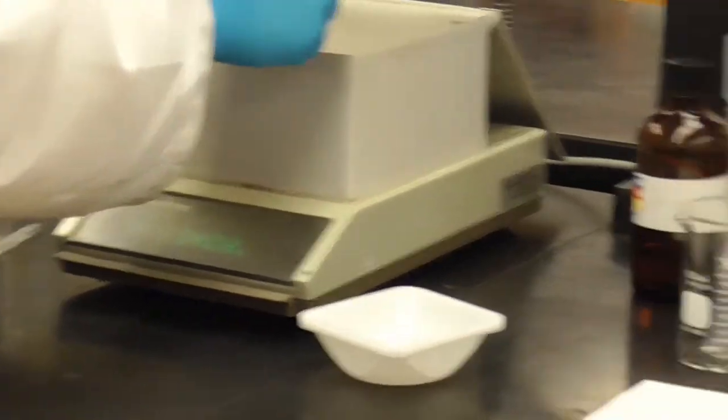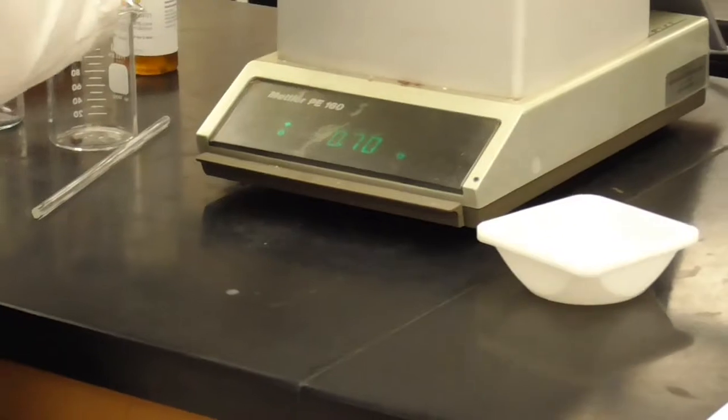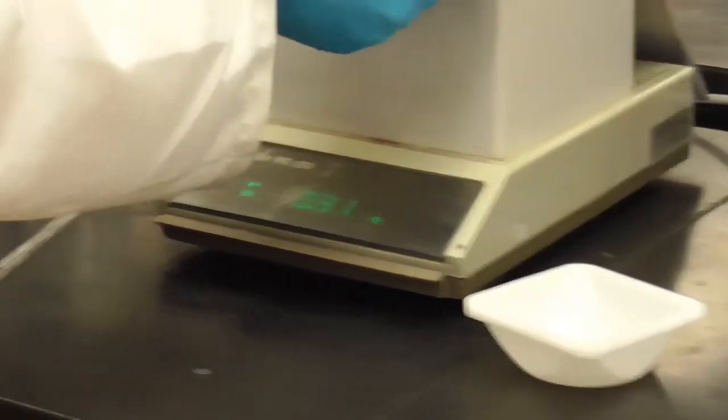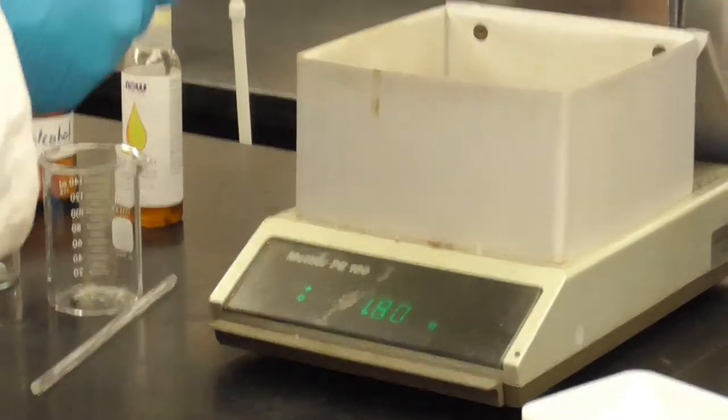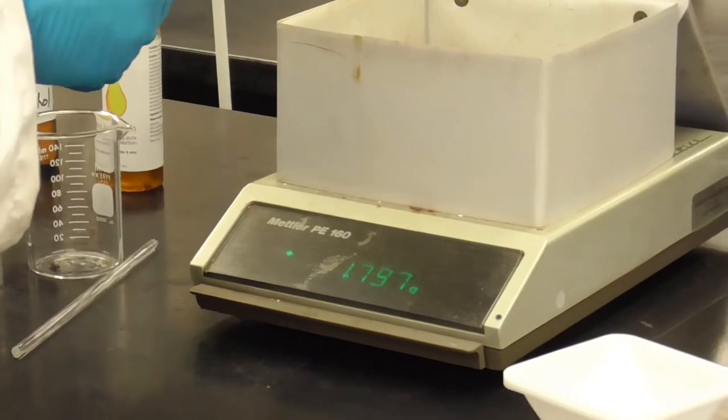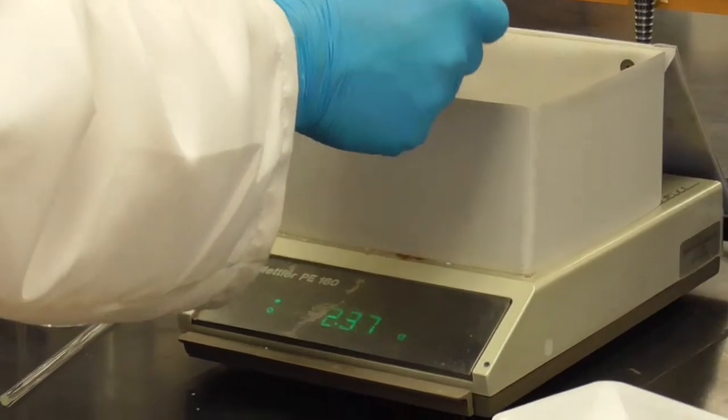Get a sense of how much that is. It's very fluffy, solid, very light. Even though I've got a lot of it in these scoops, it's not adding that much to the weight, as you can see.